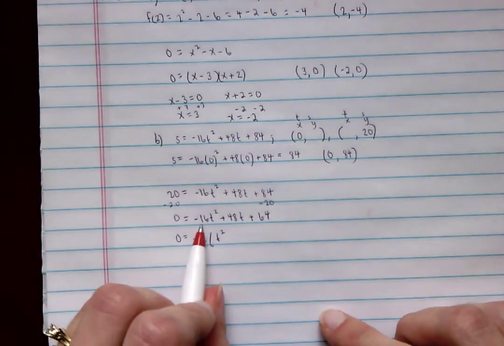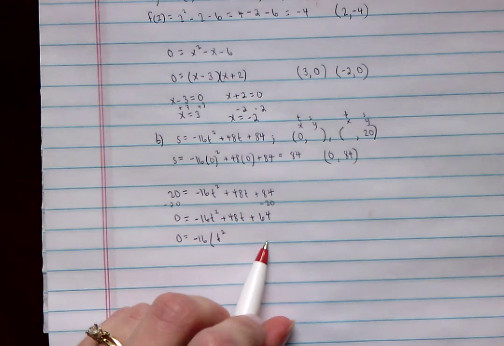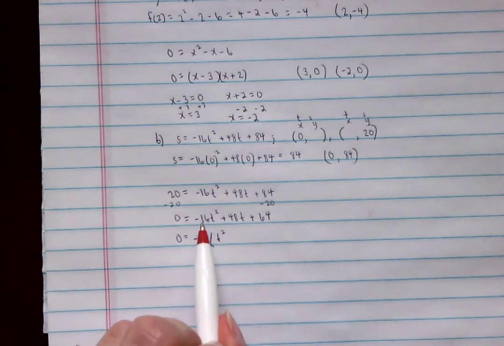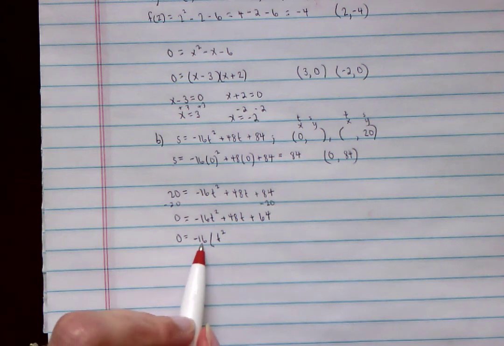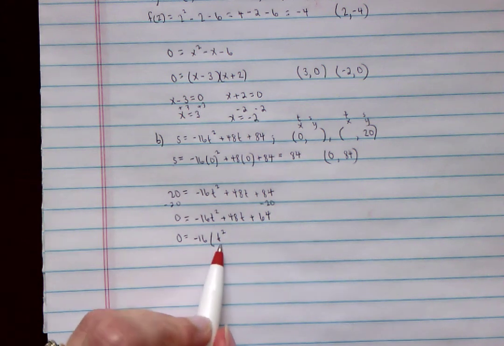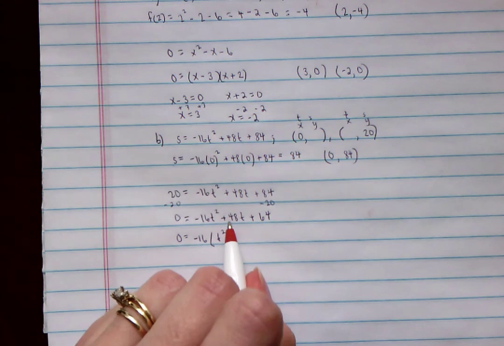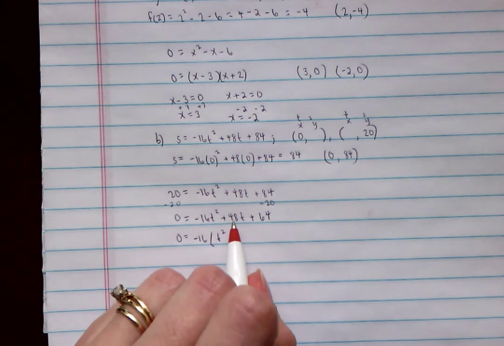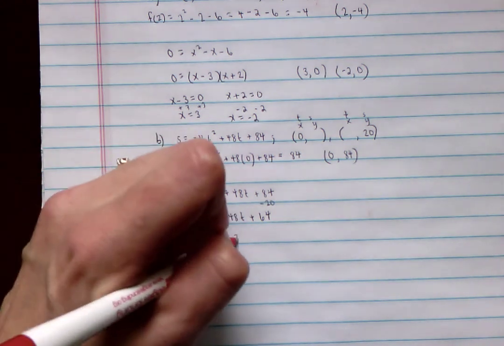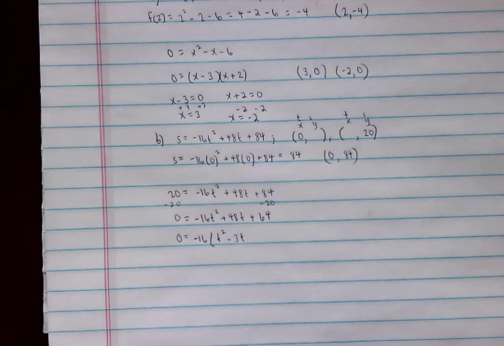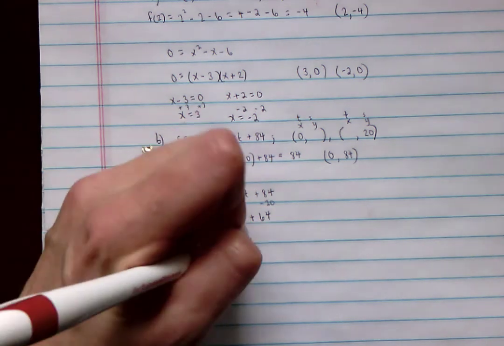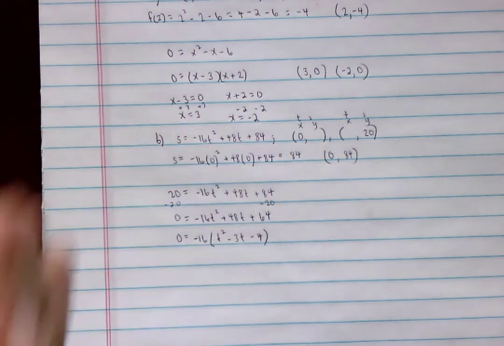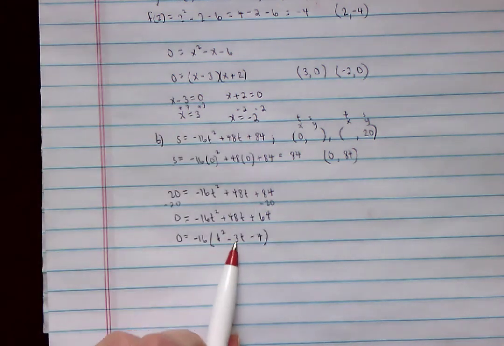If I pull out a negative 16 and then write what's left, basically think about dividing each of these terms by negative 16. So you'll end up with a positive t squared, which is really good. That divided by negative 16 is actually negative 3, so it's negative 3t. And then that divided by negative 16 is negative 4. So now this is a little bit nicer to factor.